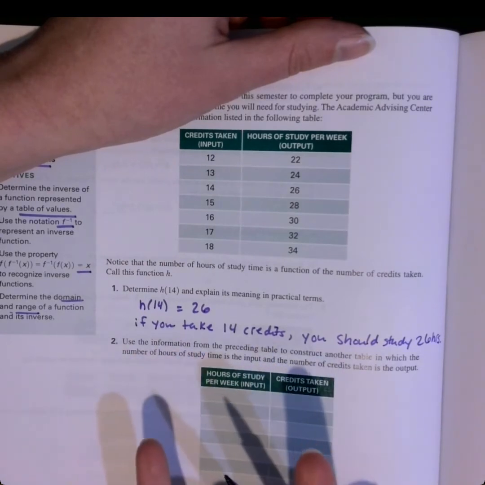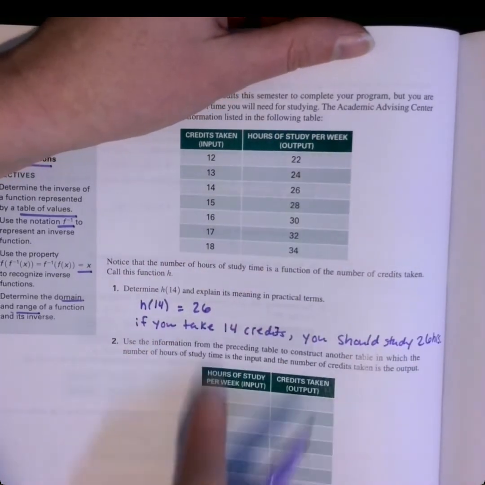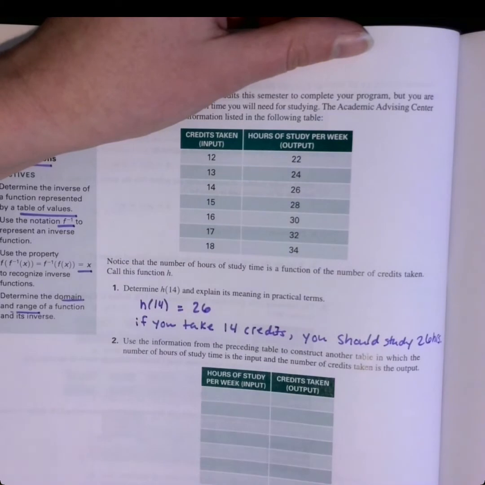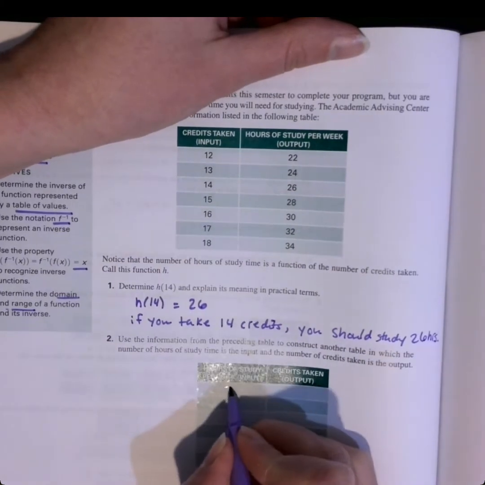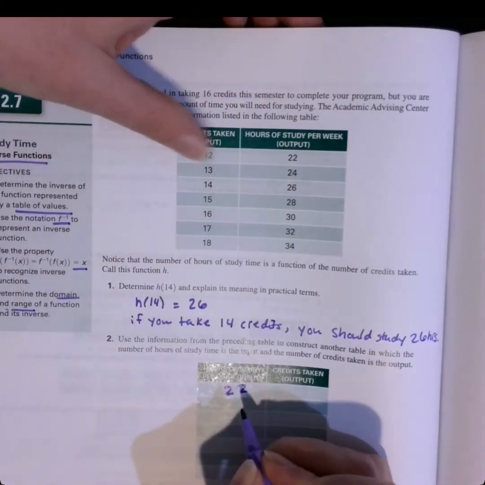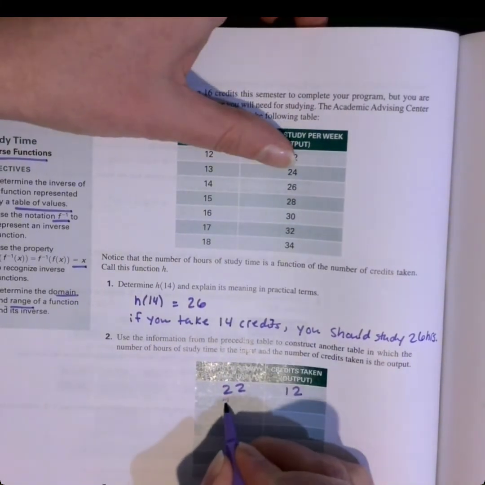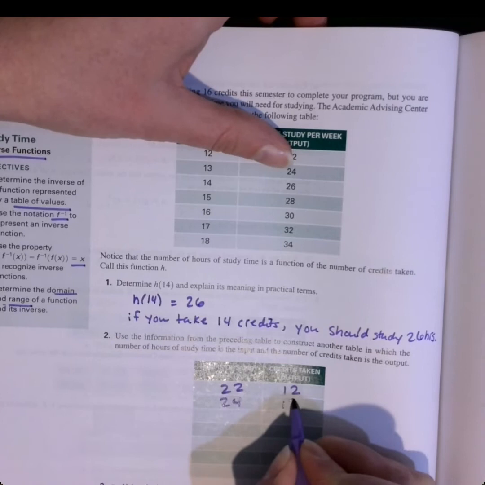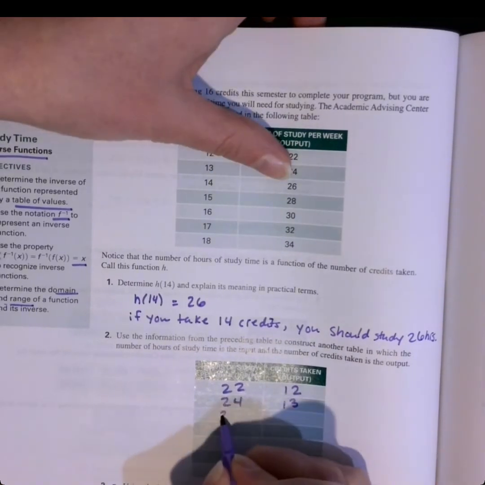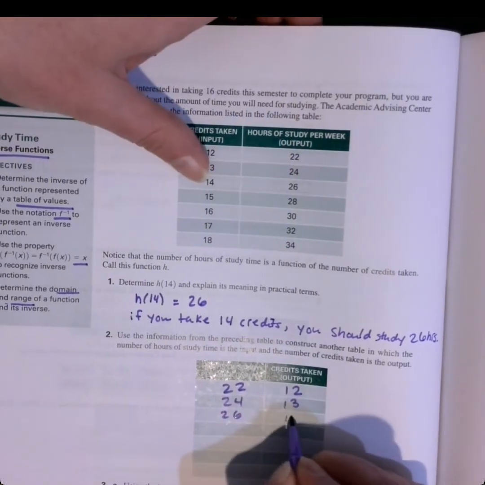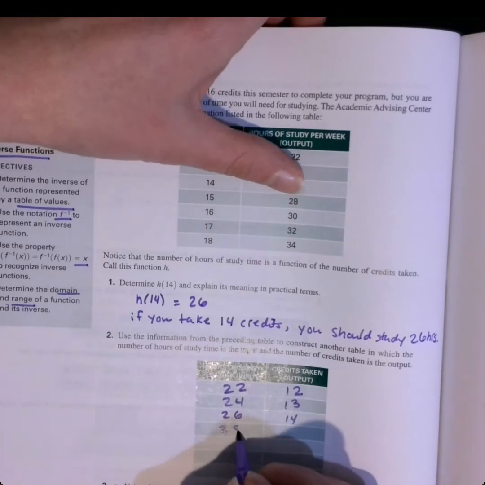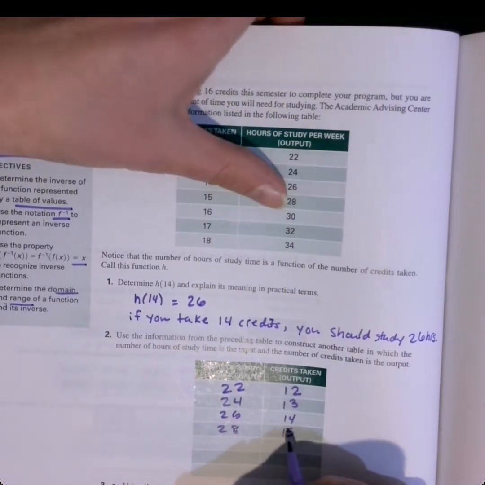Okay, so using this information from the table, we're going to construct another table in which the input and output are reversed. So the number of hours of study becomes the input and the number of credits becomes the output. So we're going to swap this first ordered pair from 12, 22 to 22, 12. And then 24, 13, 26, 14, 28, 15, and so on.